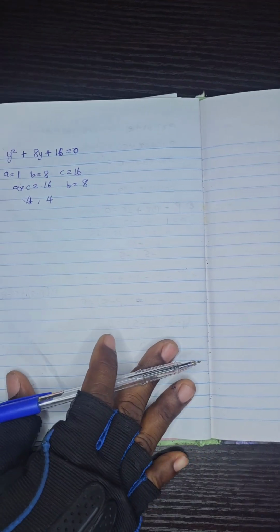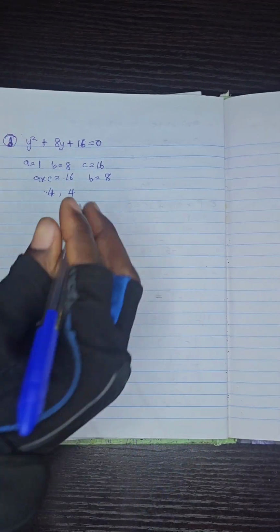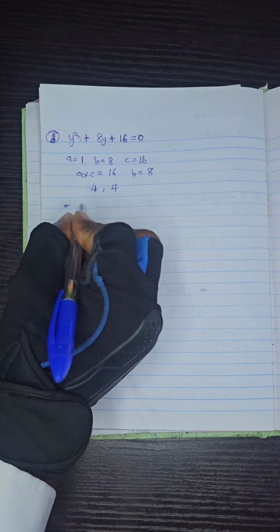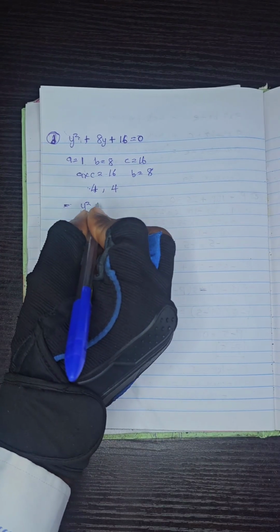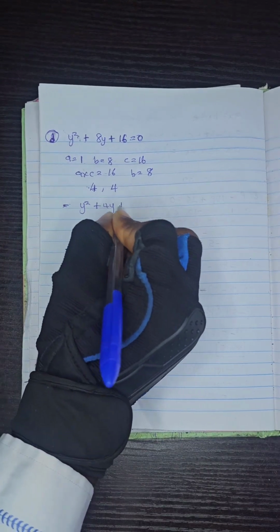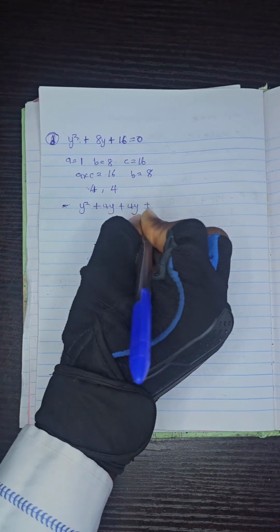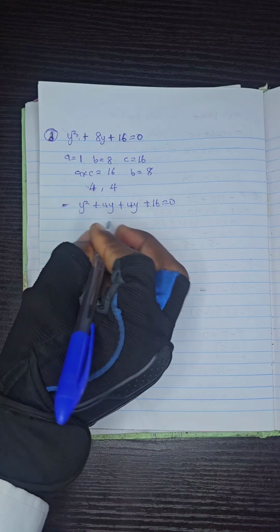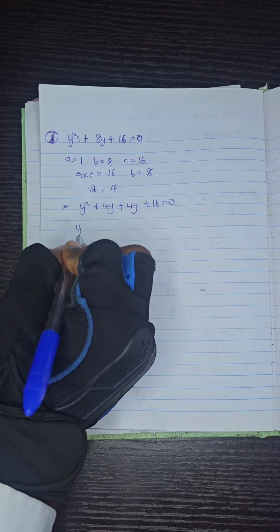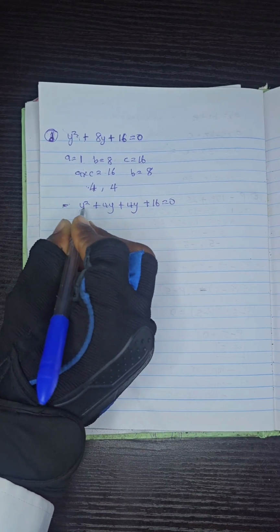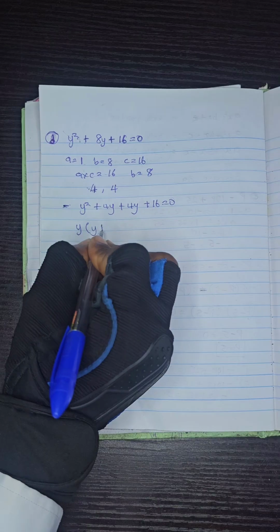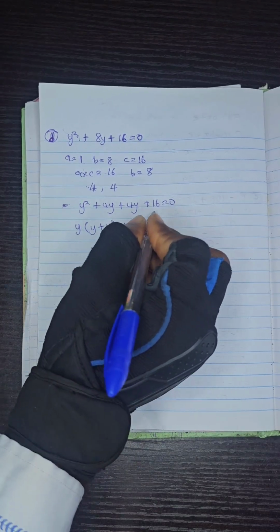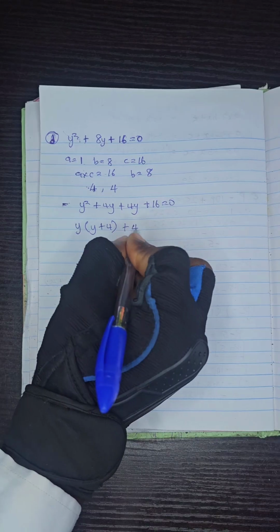So let's continue. In this, I will now rewrite this equation as y squared plus 4y plus 4y plus 16 equal to 0. Now taking out the common factors, I will take y. It will be y squared divided by y is y, plus 4y divided by y is 4, plus here what is the common thing here? 4.